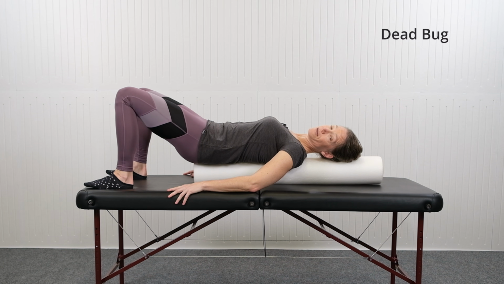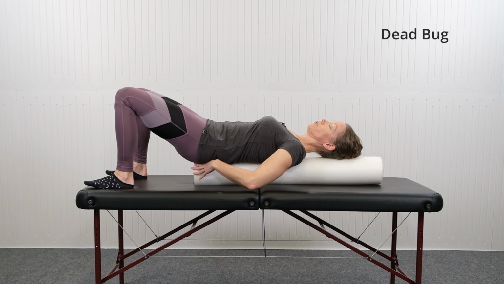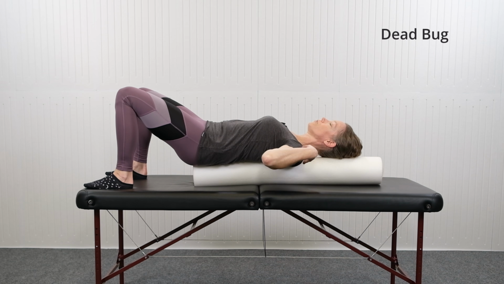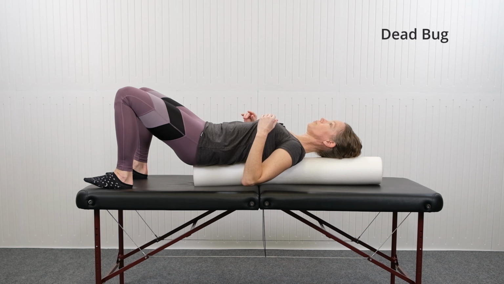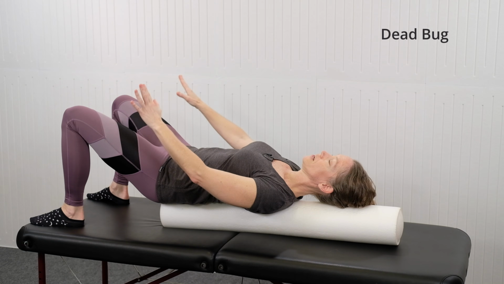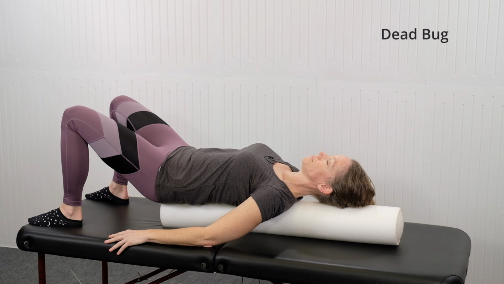Lie on your back on the foam roller with your pelvis supported on one end and your head supported on the other. So the foam roller should be going right between your shoulder blades along the length of your spine. Bend your knees nice and wide, feet flat on the ground for balance support.